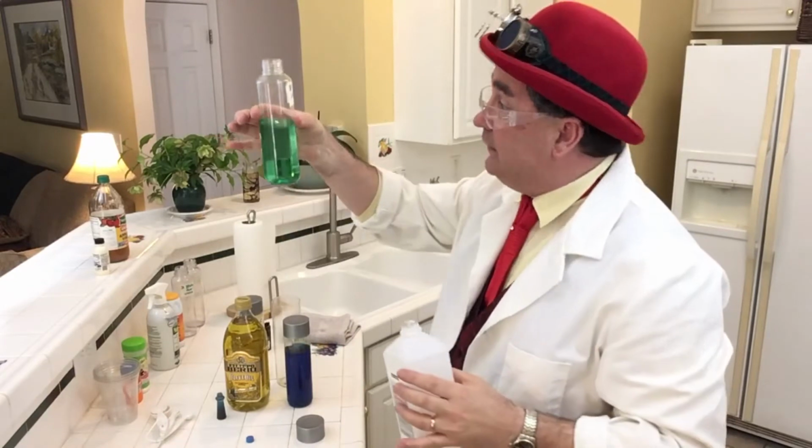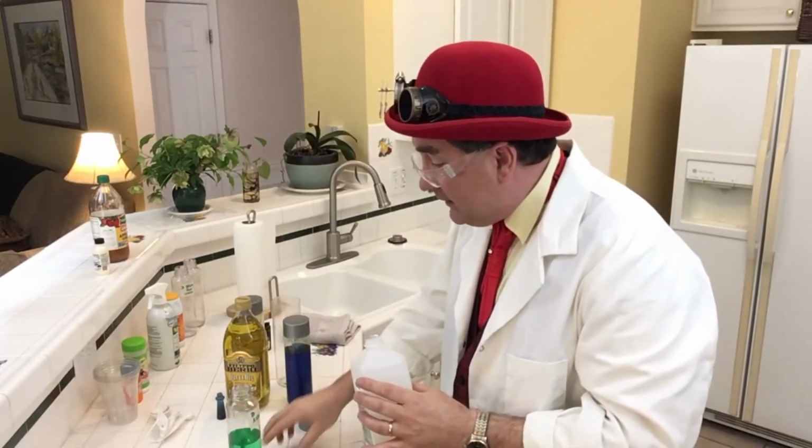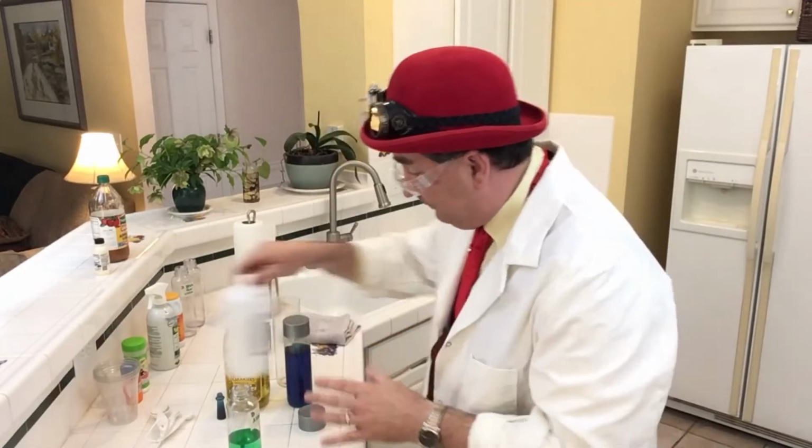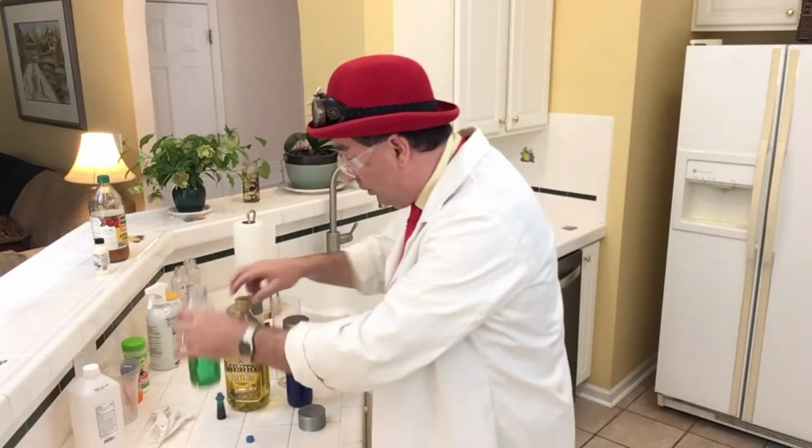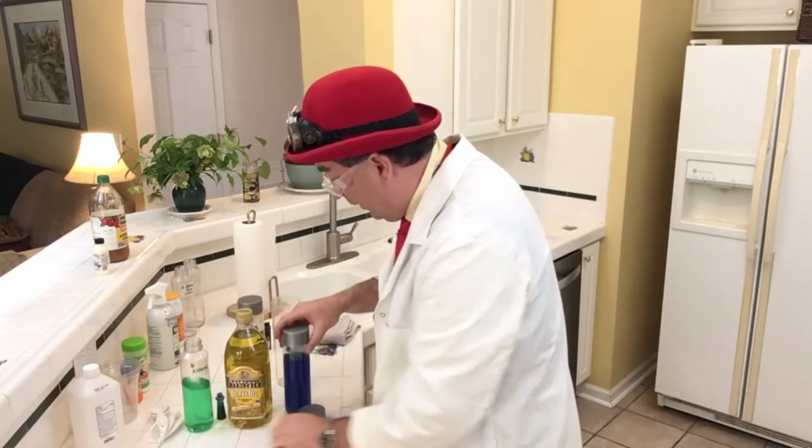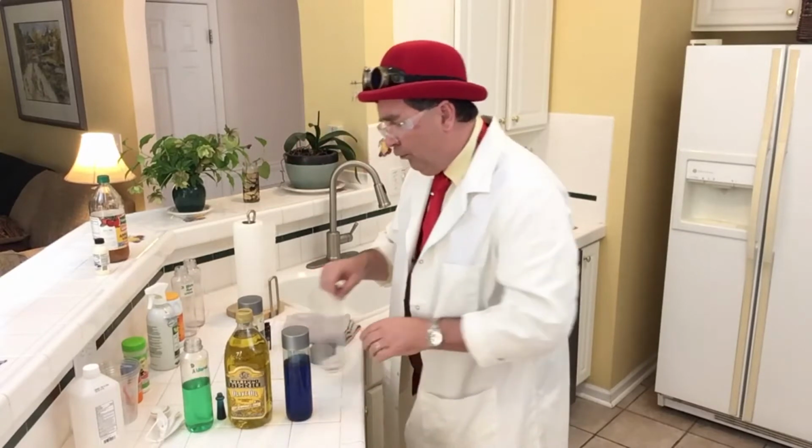It's still green enough, so I don't think I need to add any more food coloring. All right, so we have our alcohol, our oil, and our water. All three of these liquids have a different density. And I want to find out today, by experimentation, what happens when I put those three together.